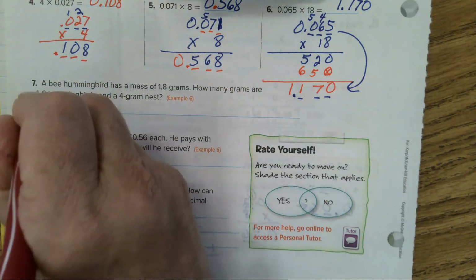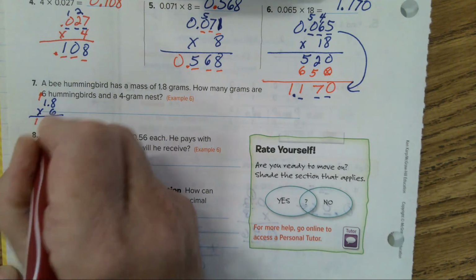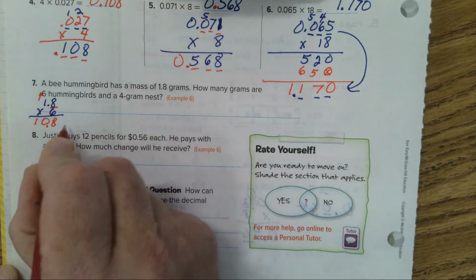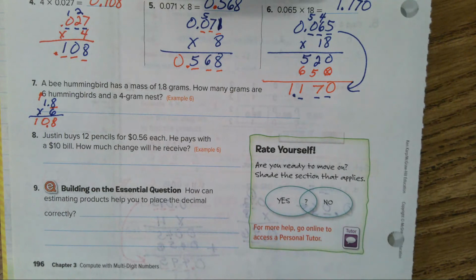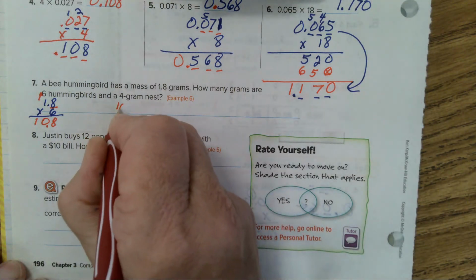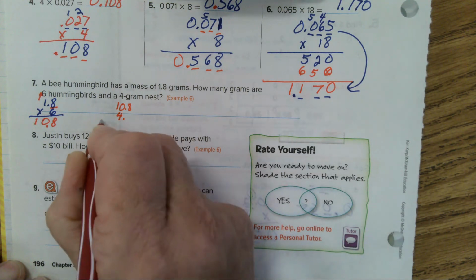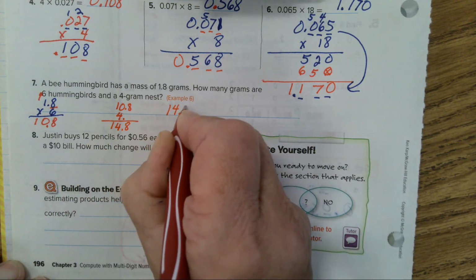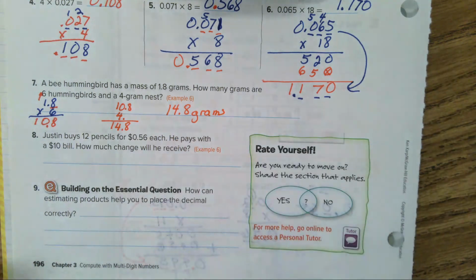48, carry a 4, 6 plus 4 is 10. How many numbers are behind the decimal point? 1. So the hummingbirds weigh 10.8 grams, but we're not finished. How much does the nest weigh? 4 grams, so we have to add it. 10.8 plus the nest is 4, it goes under the 10, 14 8/10 grams. Any questions on how to do that problem, kids? Everyone's pretty good with that?